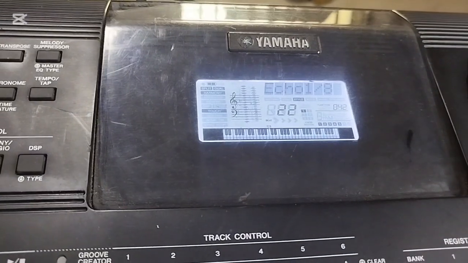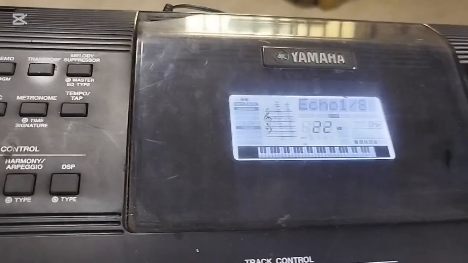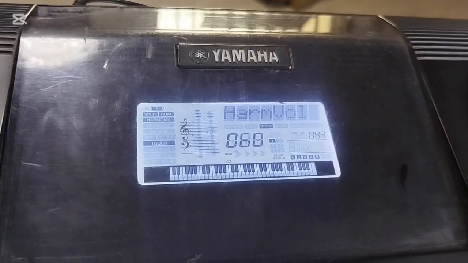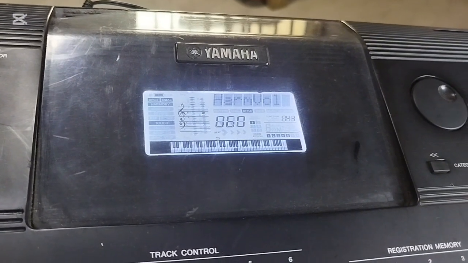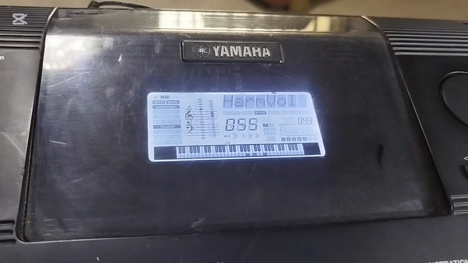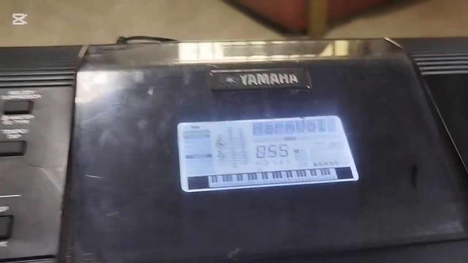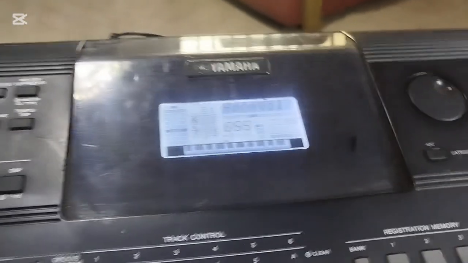You can choose to use it, or you can just reduce the volume of the harmony. You can reduce it so that it won't be much. So it's now set. You can also switch it off if you don't like the harmony. Whichever way you like it.